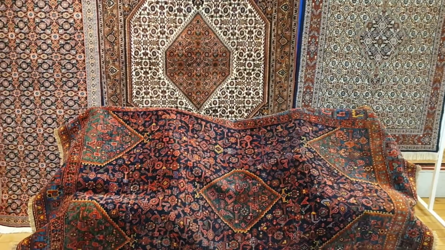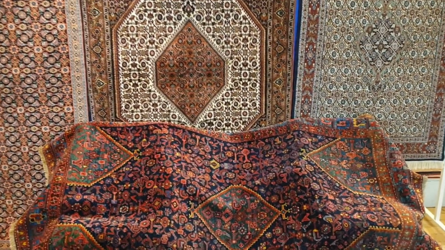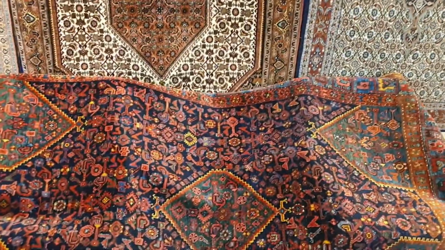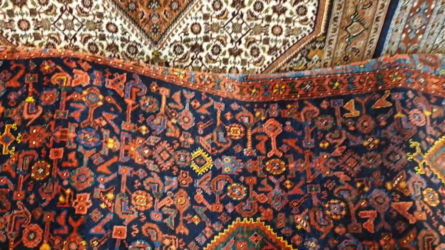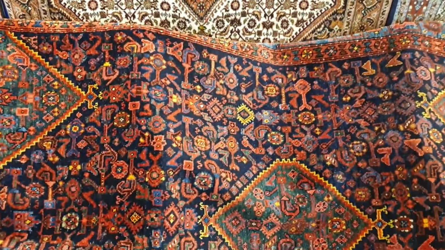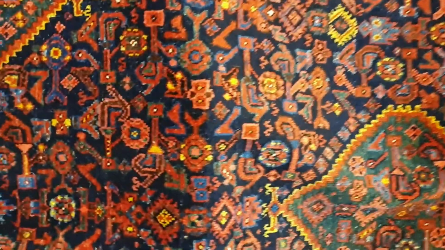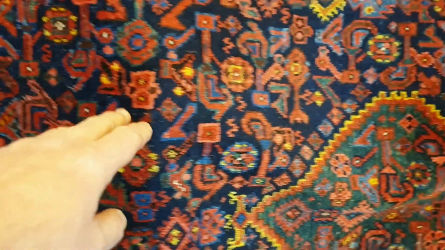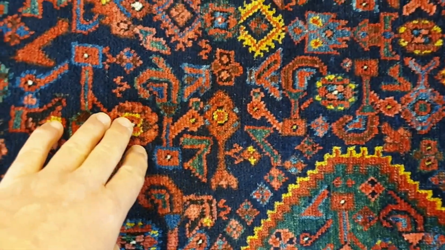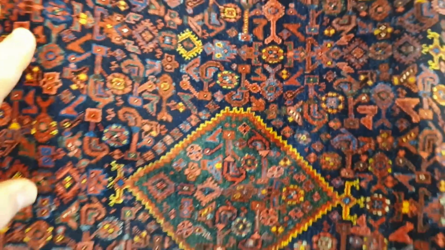So here I'm back again from behind the camera for this part of the video, and I'm just going to walk over here and slowly zoom in. When we talk about the HERATI design, we're talking about this flowery pattern right here. And this is the very antique Bidjar.